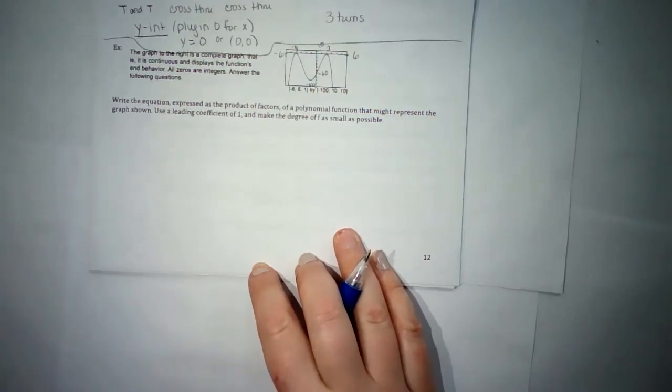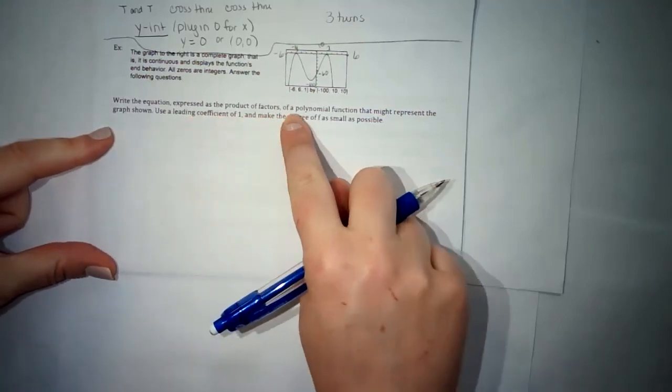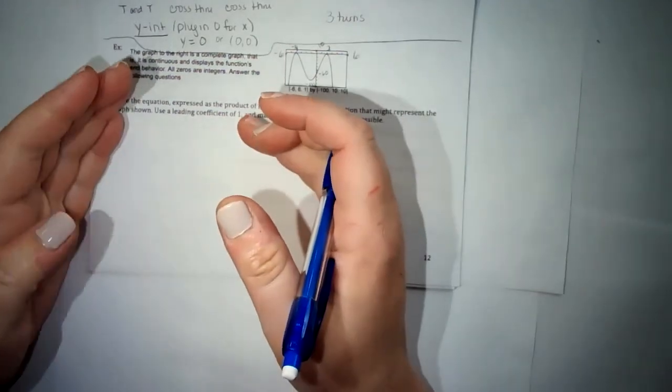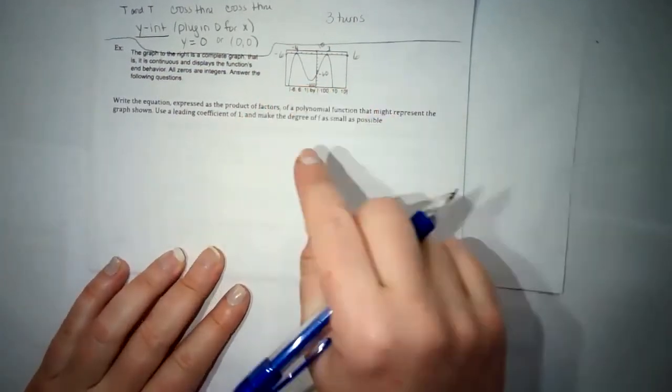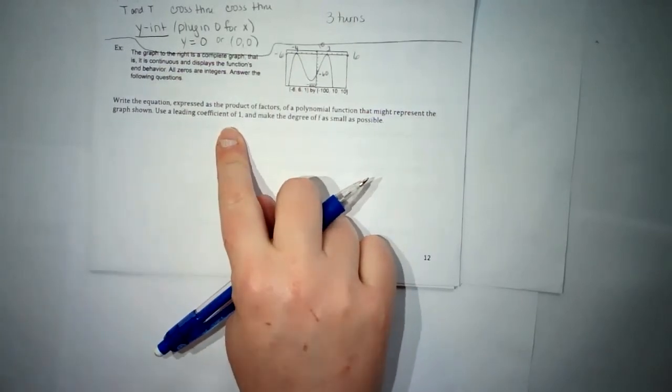So this whole section, we have had the polynomial and we have drawn the graph. Now, so exciting, we have the graph and you're going to write the polynomial. Okay, so here we go. We are going to write it as a product of factors. So that means we get to use little parenthesis packets, right? We want to use a leading coefficient of 1.